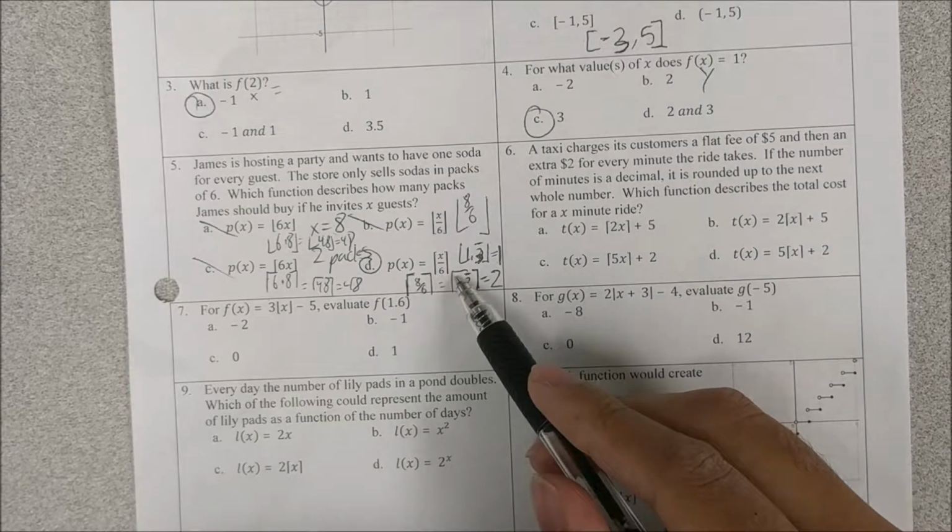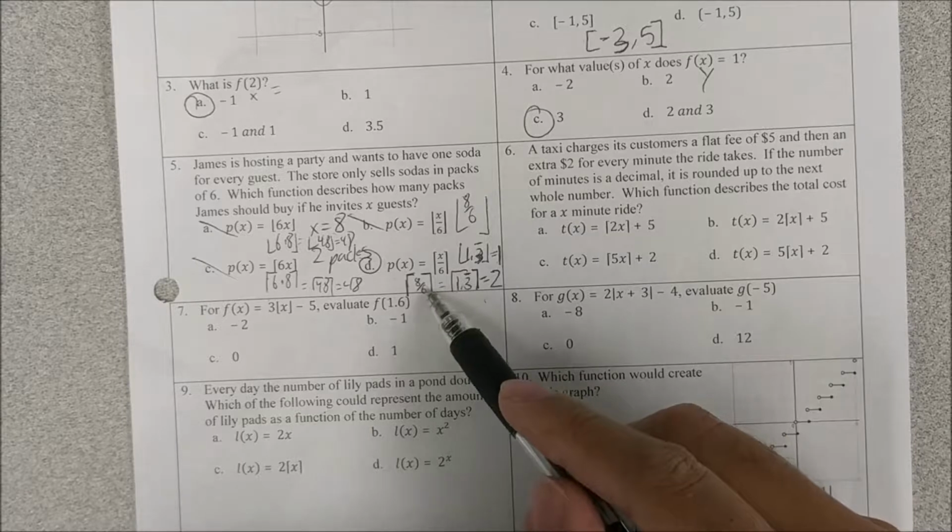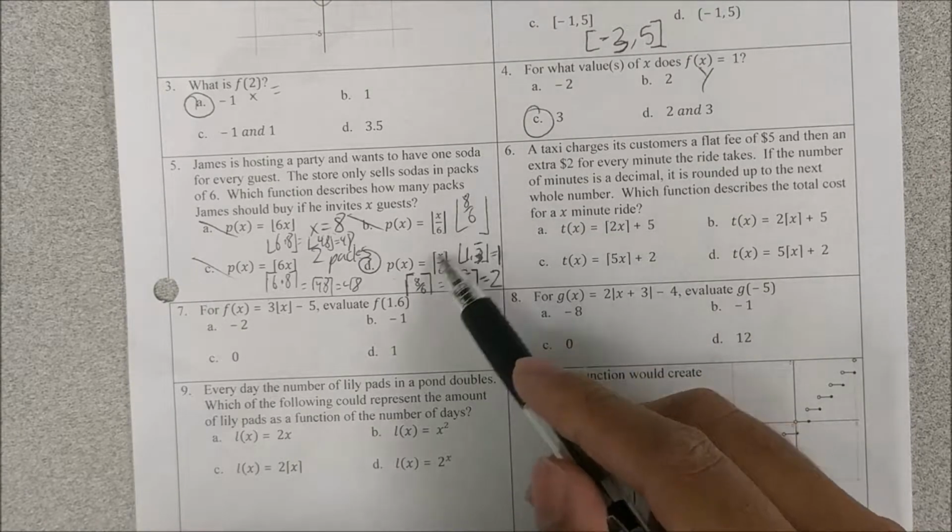Okay, and if we think about it, it makes sense. If he needs enough soda for the guests, it's better to have too much, meaning rounding up, than too few, which would be rounding down.